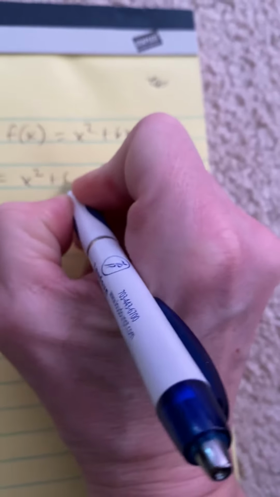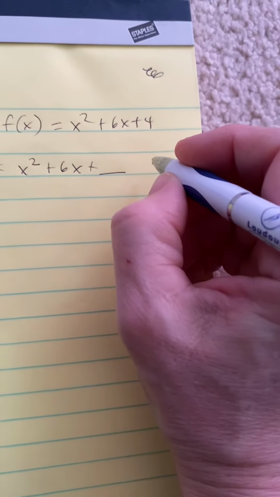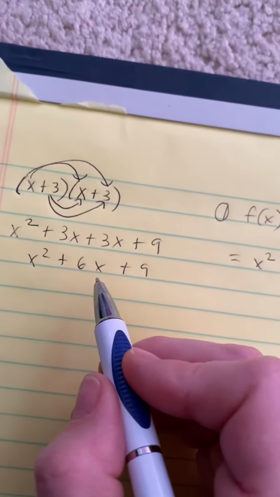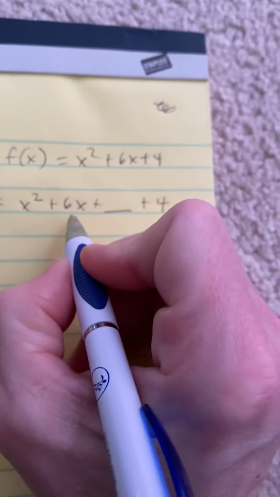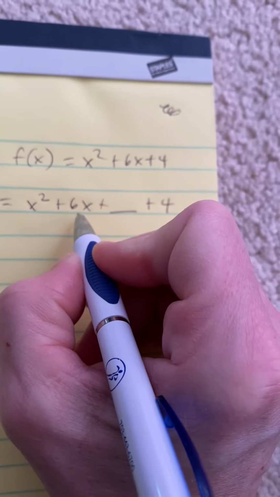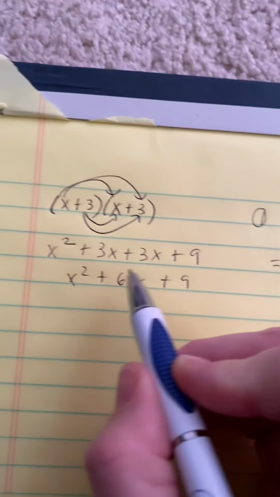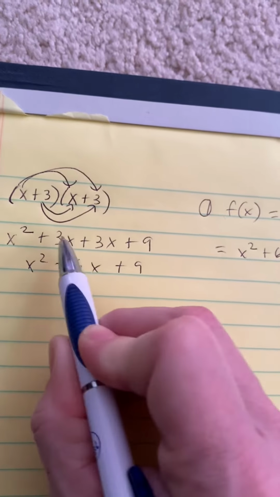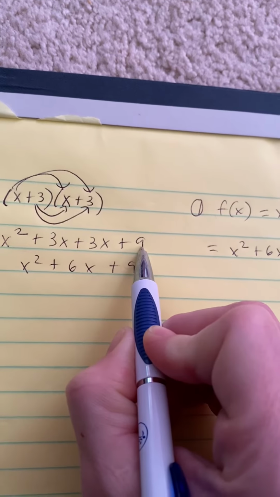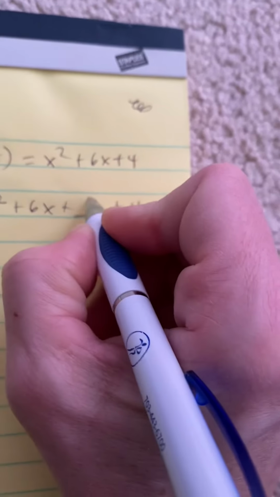x squared plus 6x. Now, how do I get the 9? Plus some number. We don't know what that is yet. I mean, we already do because we did it over here, but I'm going to put the plus 4 here. So basically, we take half of the 6, which is 3, and then square it, so we get 9, right? Just like we did over here. So that's where the 3s come from. If we take our 6, cut it in half, we get 3, and then square it, we get 9. So it's b divided by 2, squared.